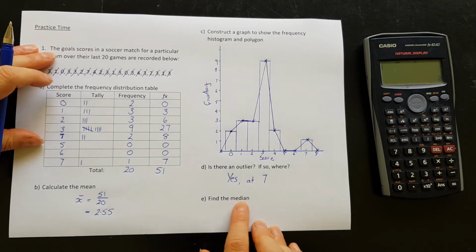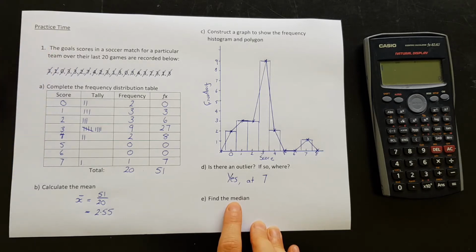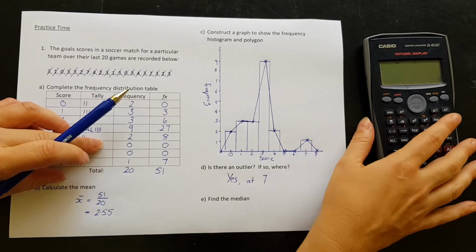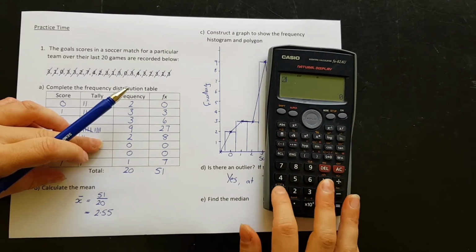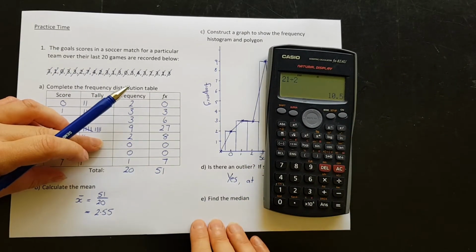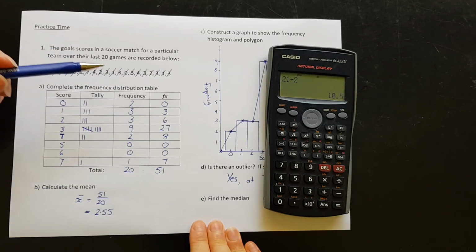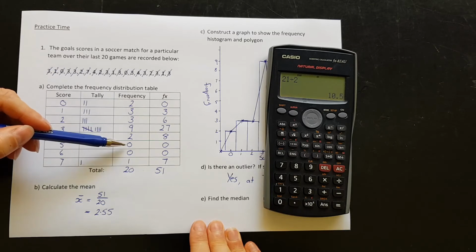Okay, and now we want to find the median. So remember we said we were going to practice this some more. So the median, we have 20 scores. So using this new technique, we want to add 1 to 20, so that's 21. And half of 21, you can use your calculator if you need to, divide it by 2, is 10.5. So we need to find the 10th and the 11th number in our table here.